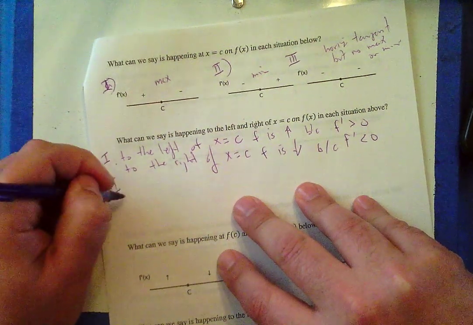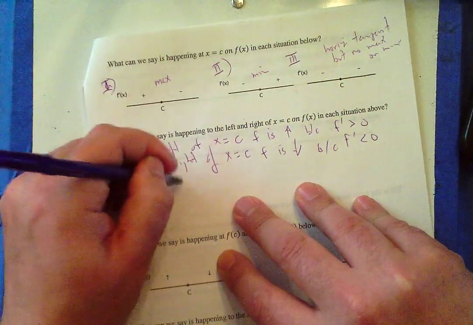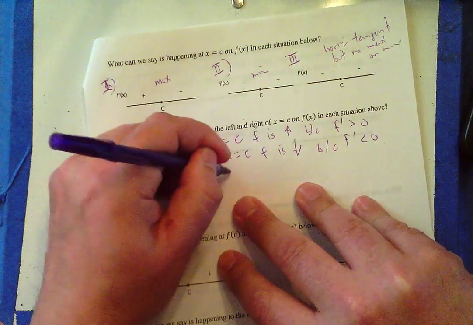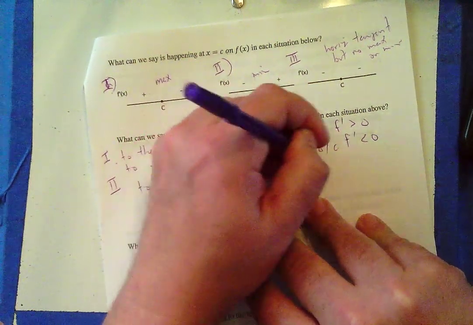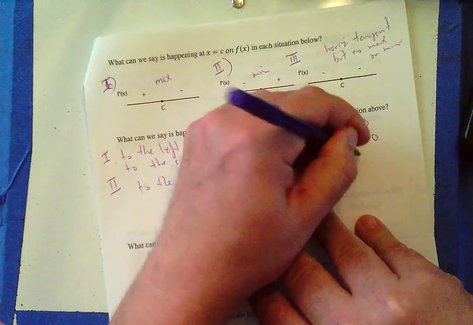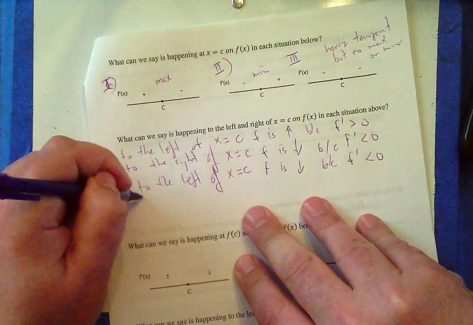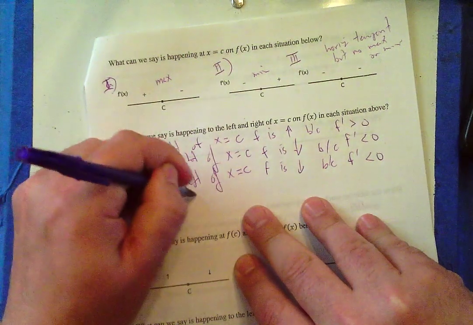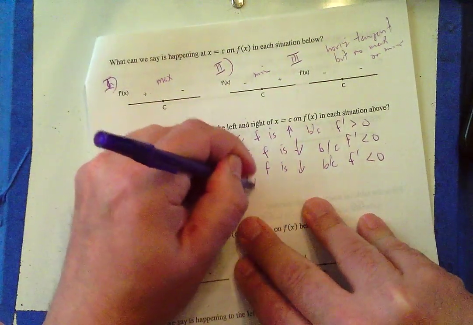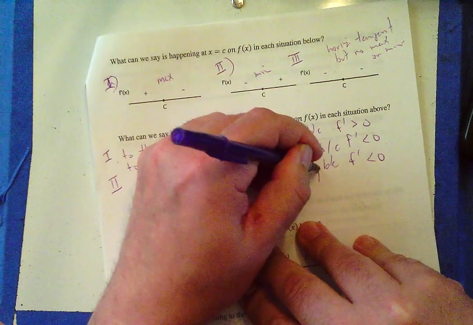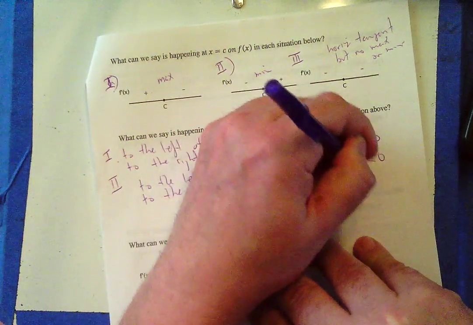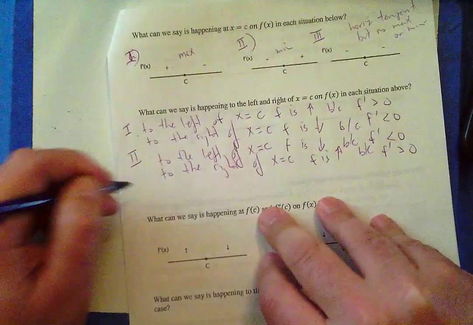Roman numeral 2, to the left of x equals c, f is decreasing because f prime is less than 0. To the right of x equals c, f is increasing because f prime is greater than 0.